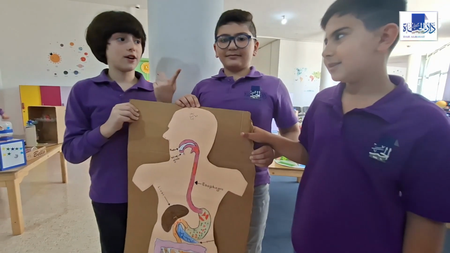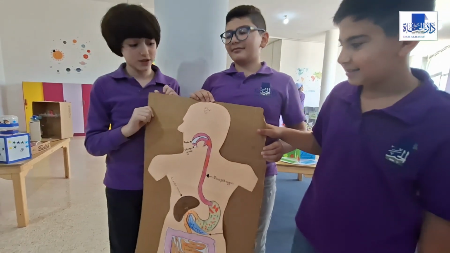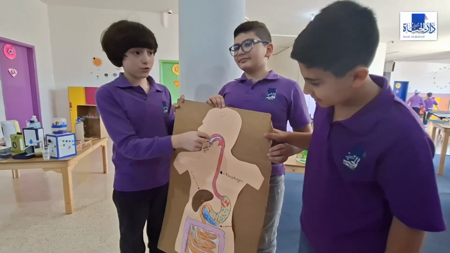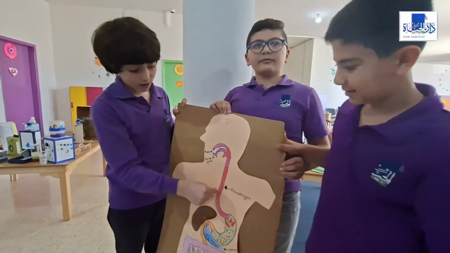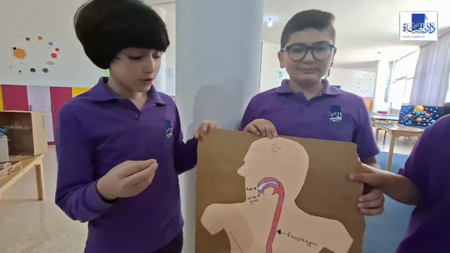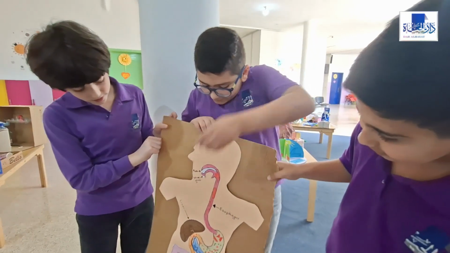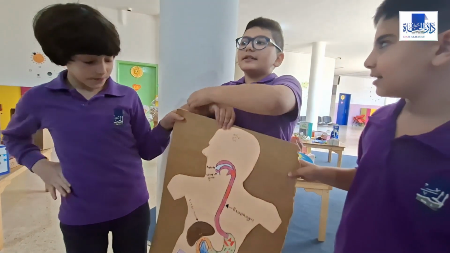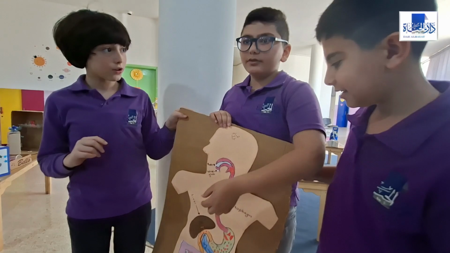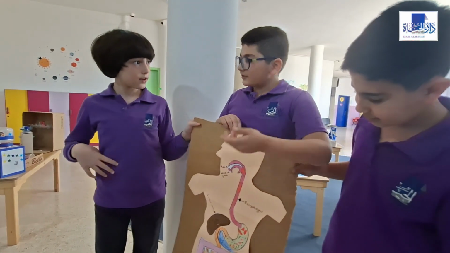Our names are and today we're going to talk about the digestive system. This is called an esophagus. An esophagus is used to make food travel down all the way to the stomach. The stomach is used to break down food into little tiny particles. This is the liver. The liver has a little sac called the gallbladder, and the gallbladder helps to produce something that's called bile, and the liver stores it.